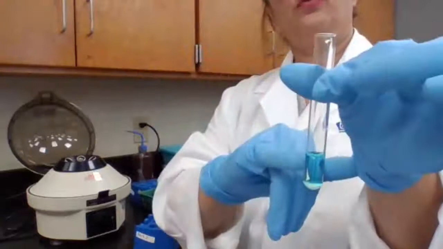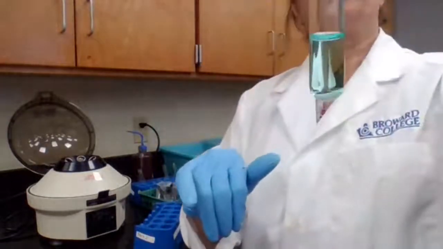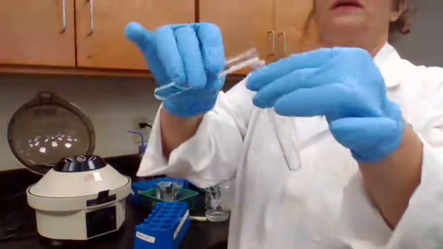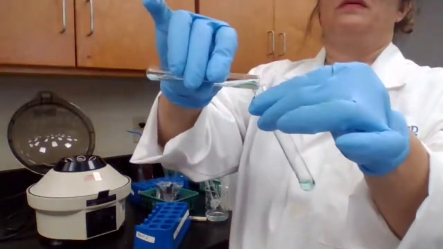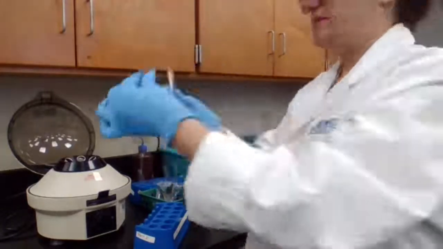If new precipitate forms, centrifuge. No new precipitate formed for me, so I'm going to decant and save for next.